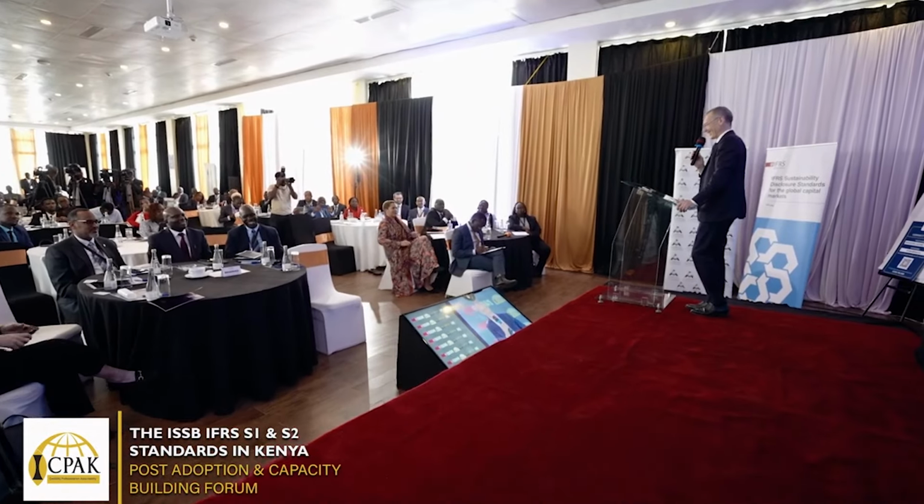IFRS 18 introduces several key definitions such as aggregation, classification, disaggregation, and general purpose financial reports. Maybe I could just go briefly into each of these. Aggregation means adding together items that share characteristics that are classified similarly. As well, classification means sorting items based on shared characteristics, while disaggregation is basically separating items into components with distinct characteristics.